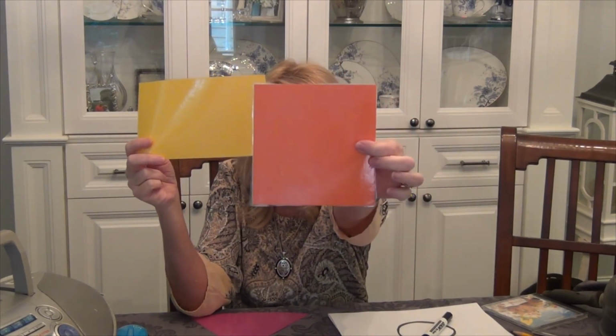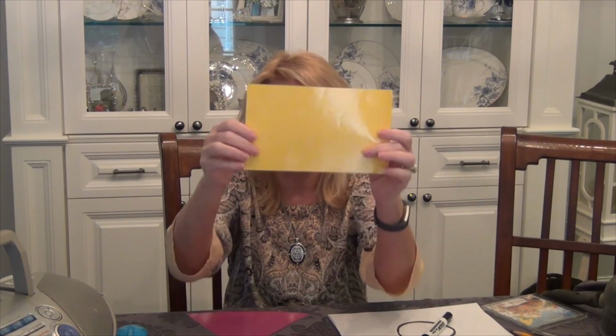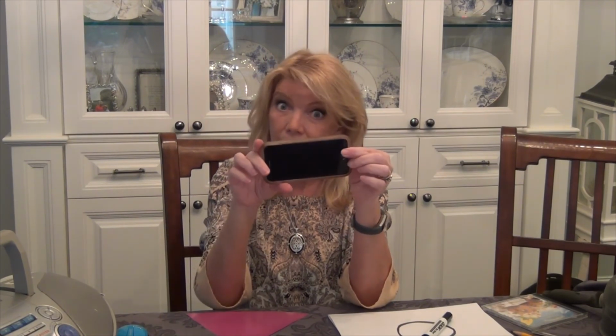That's something they have in common, but they are not the same thing. The square has 4 equal sides, and the rectangle has 2 long sides, 2 short sides. Okay, so this is a rectangle, and you know what is the shape of a rectangle? A cell phone. So a cell phone has 2 long sides and 2 short sides.